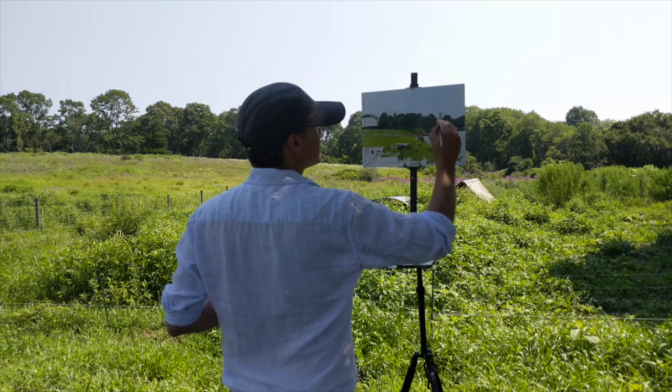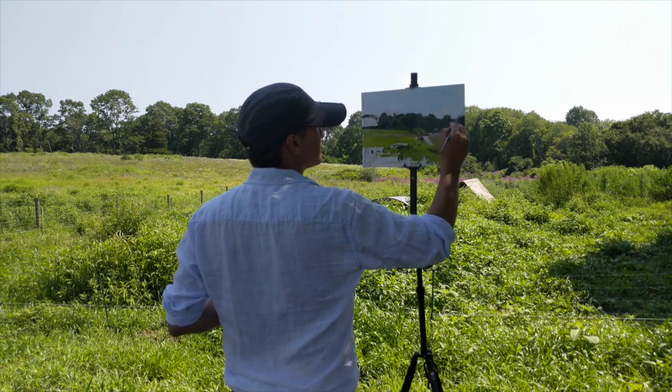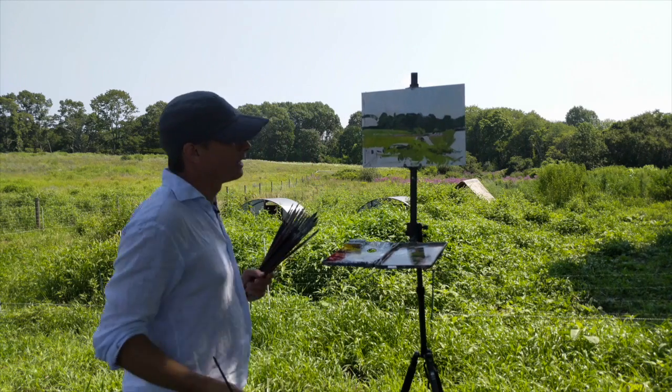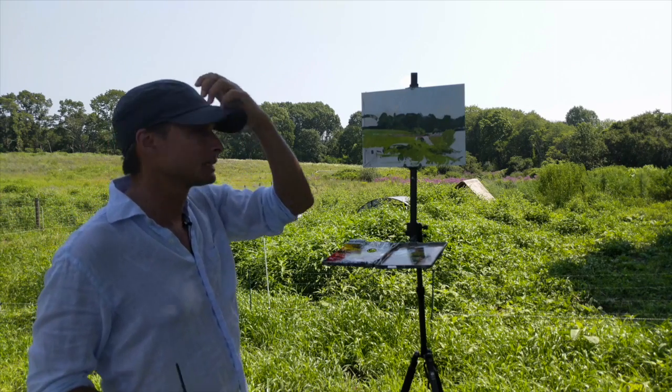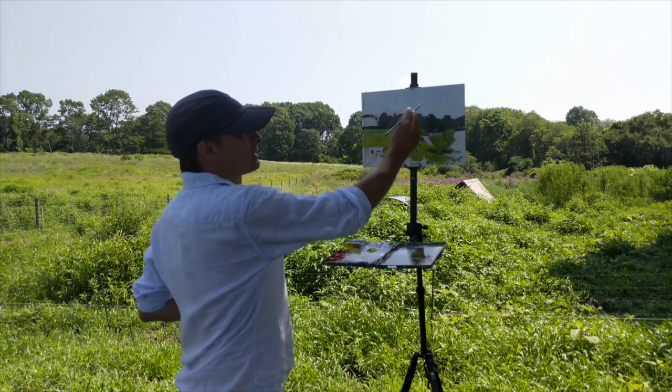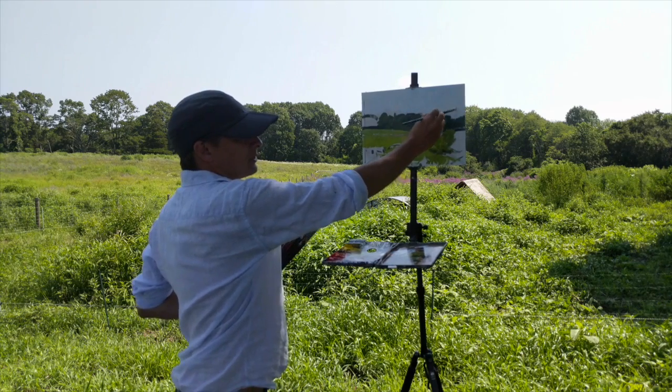You rework your sky a lot. Do you lose a lot of that broken color? No, I usually get more broken color the more I rework the sky, because I'll keep putting the sky in with a lot of these broken brush strokes.